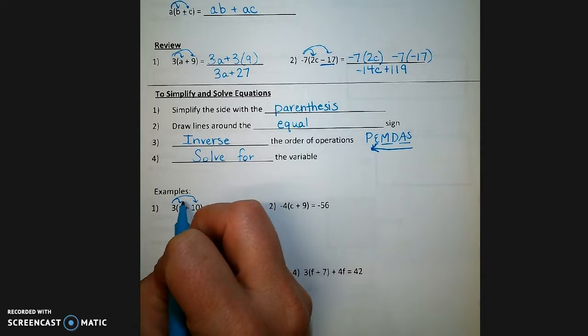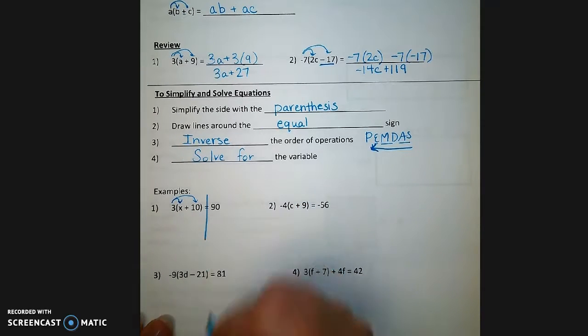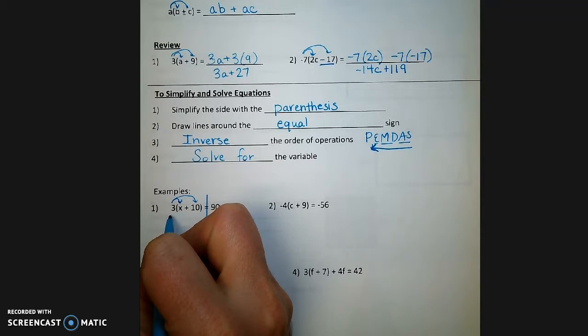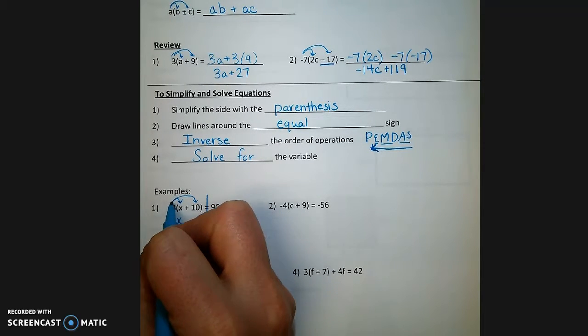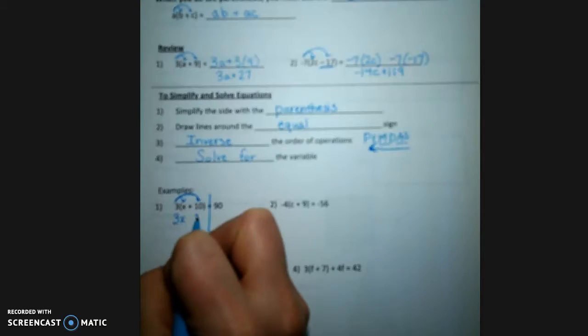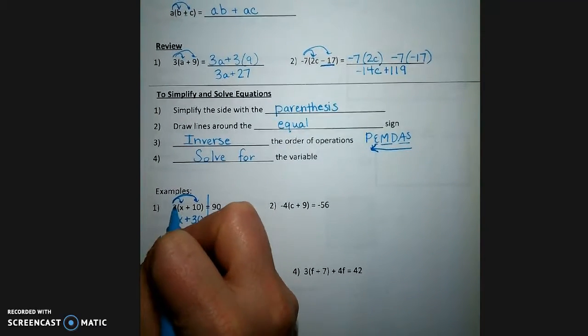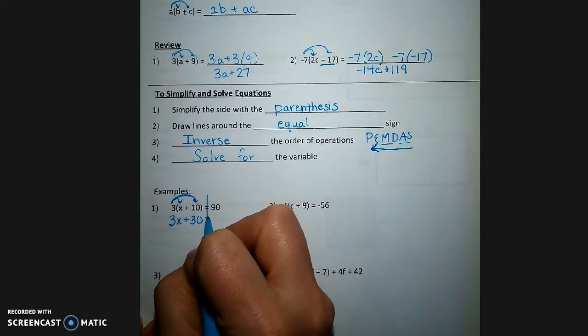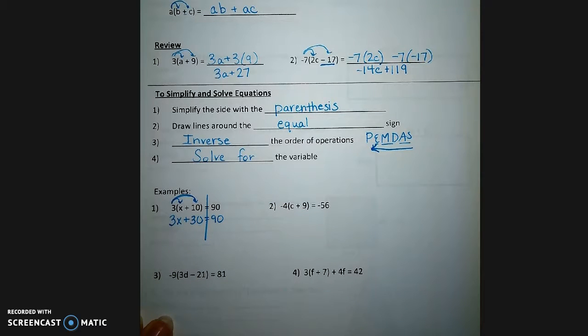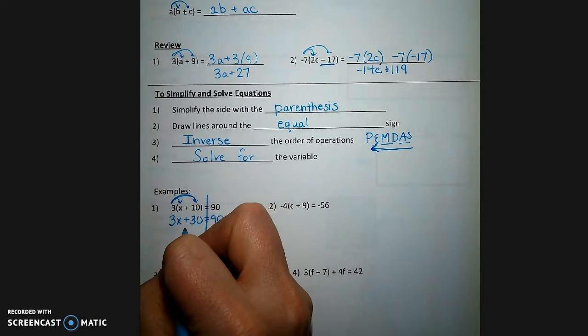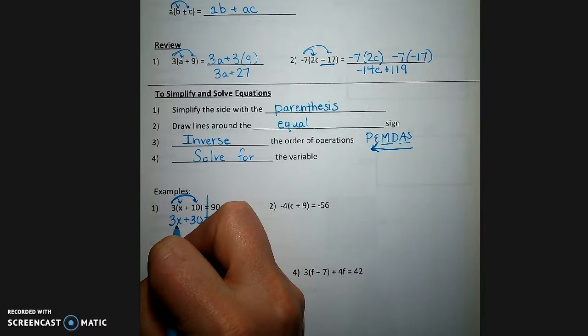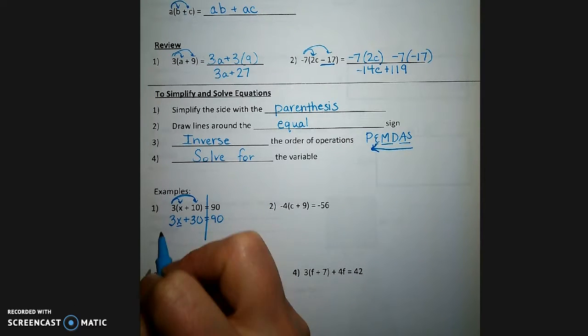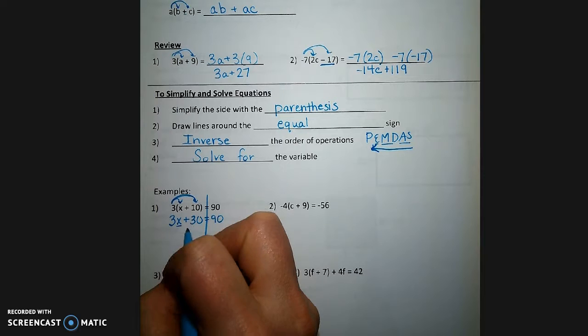So I'm going to take care of this distributive property. I'm going to draw that line just so I don't lose it and things don't get crazy. So I'm going to go 3 times x, which is 3x, and 3 times 10, which is 30. Both the 3 and the 10 are positive, so I end up with a plus sign there. And now this looks like something we know how to do that we've done before. I'm adding 30. There's my variable. It's being multiplied by 3, but it's having 30 added to it.